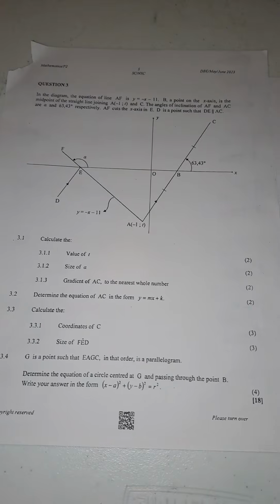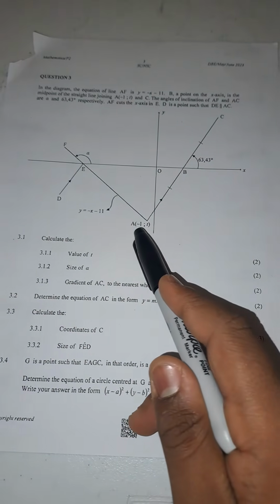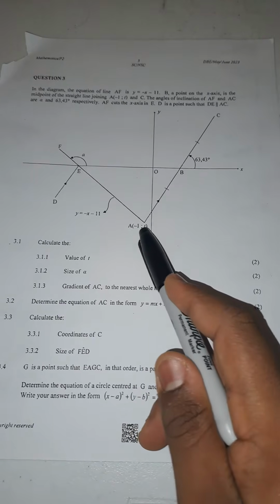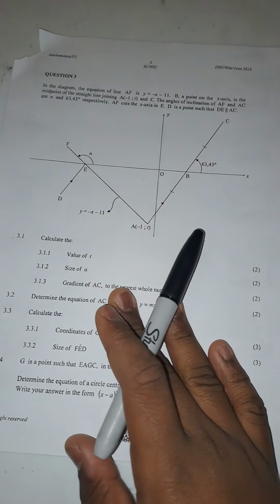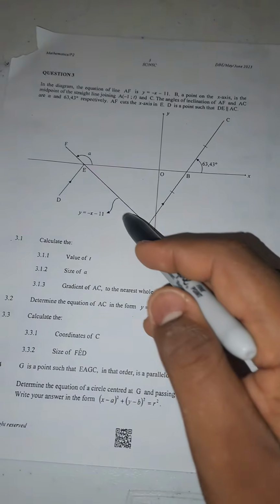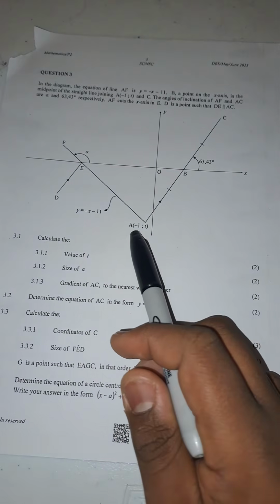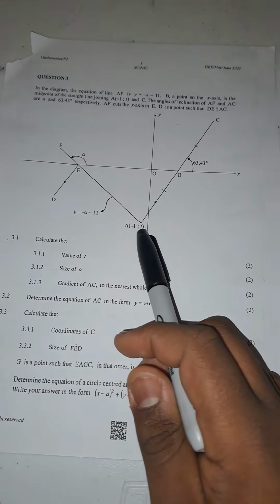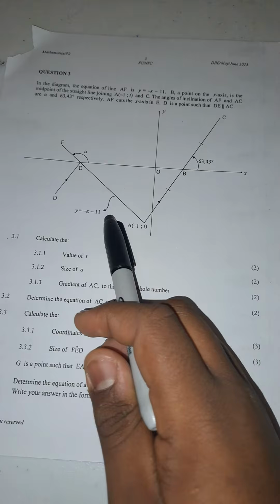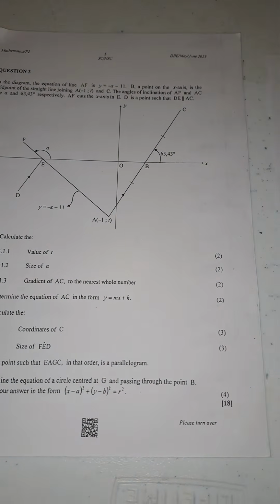Okay, so let me show you how to calculate the value of T. As you can see, point A is where you have the unknown T, which is the y value of A. So it falls under this equation of AF, which is y equals minus x minus 11. Since you want the y value, you'll have to use the equation so that you find the value of T. So I'm going to show you now.